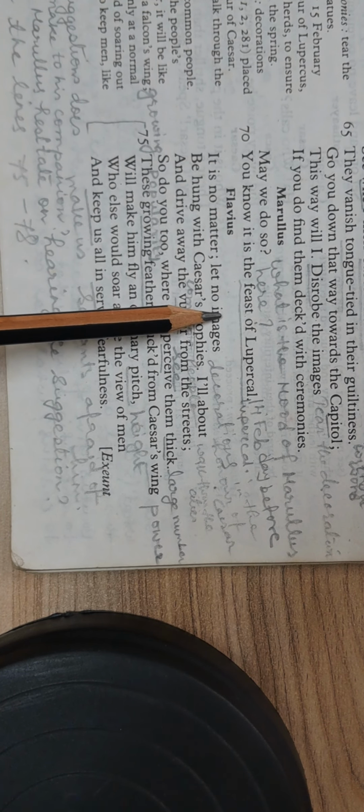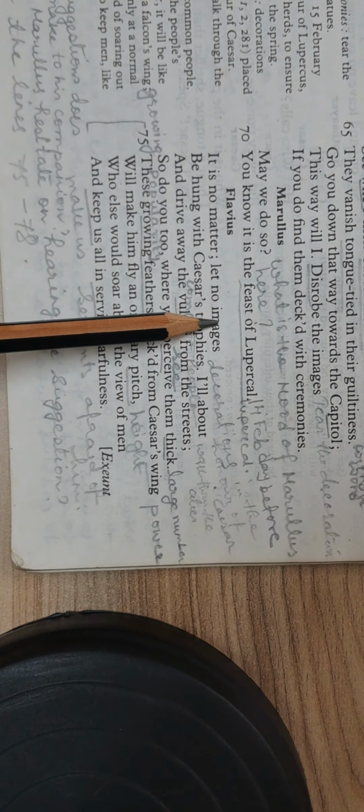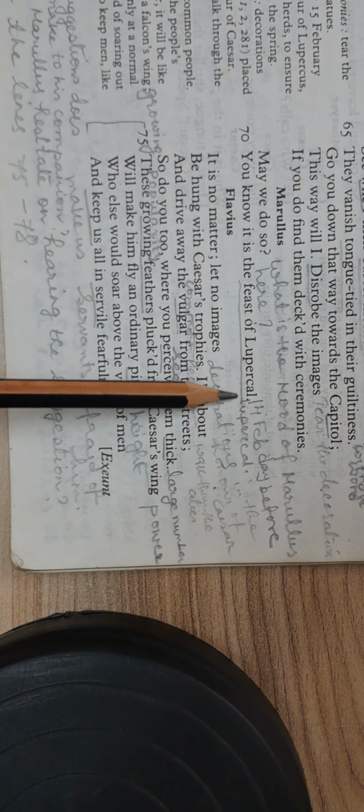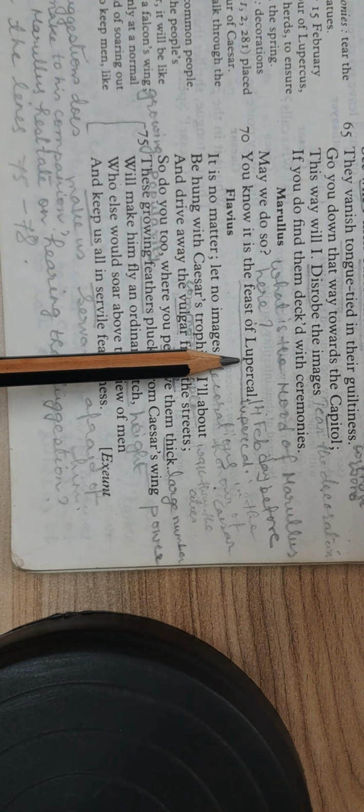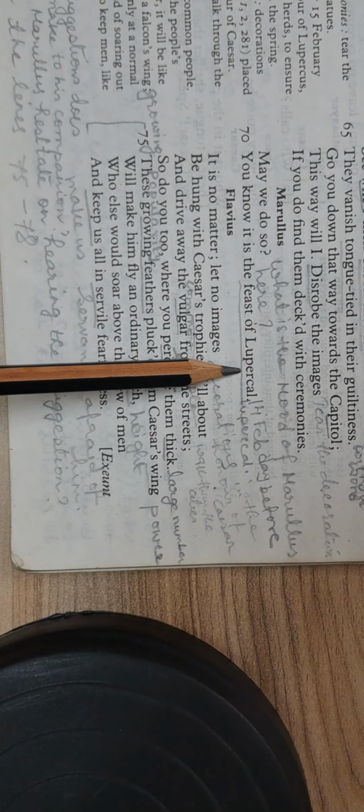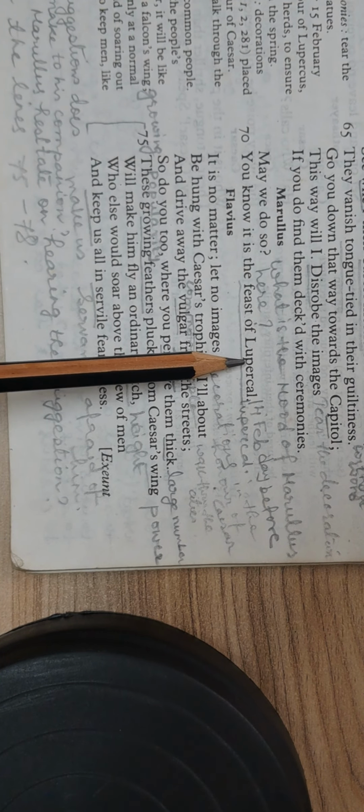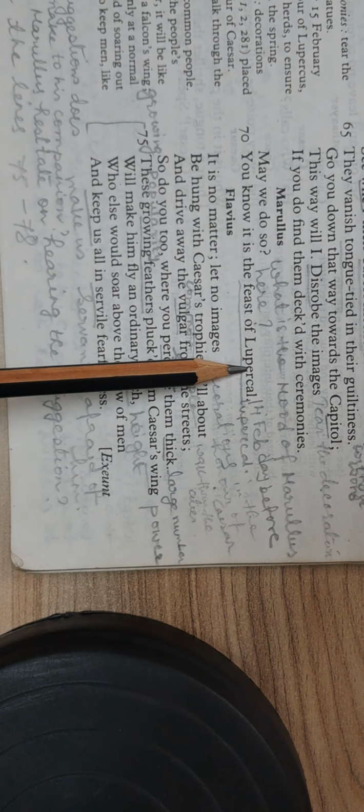The feast of Lupercal is actually a festival of fertility in honor of Lupercus, the protector of the herds and flocks.